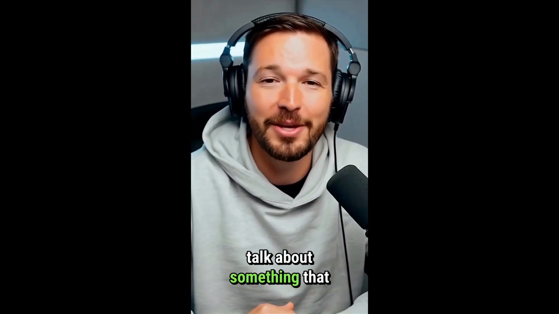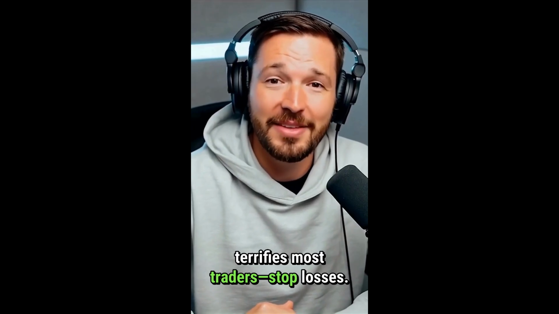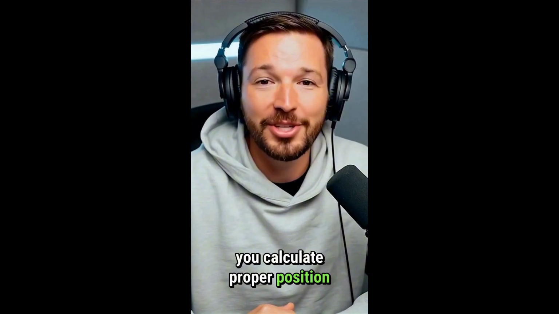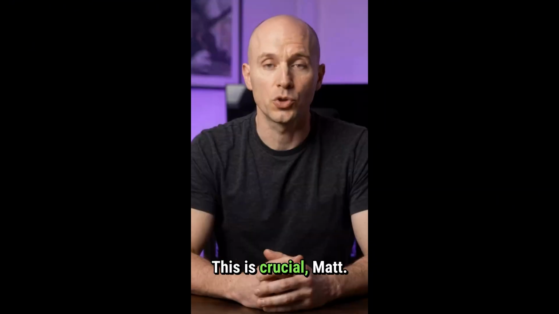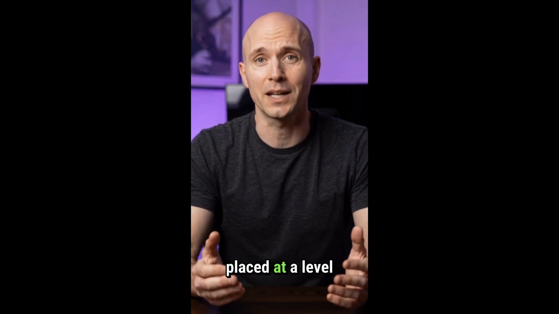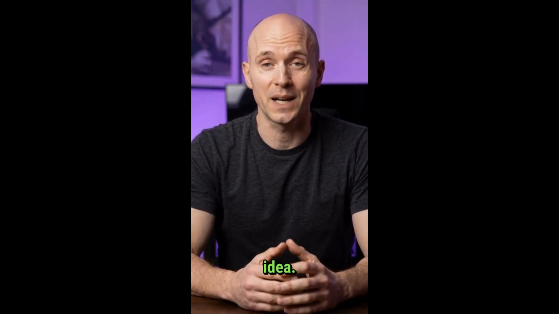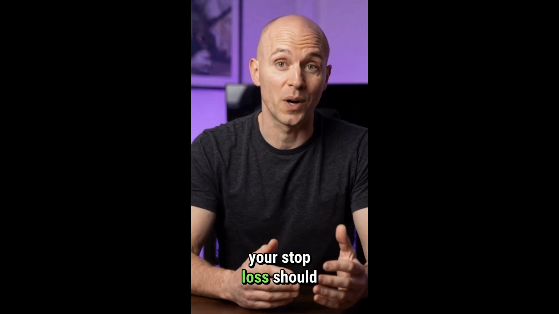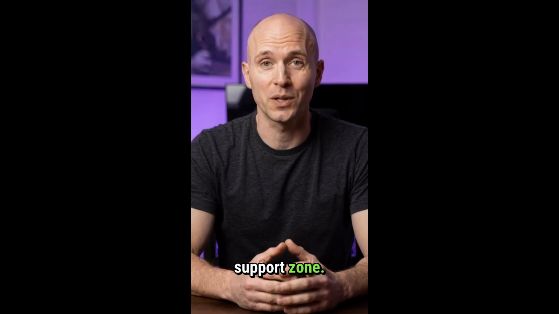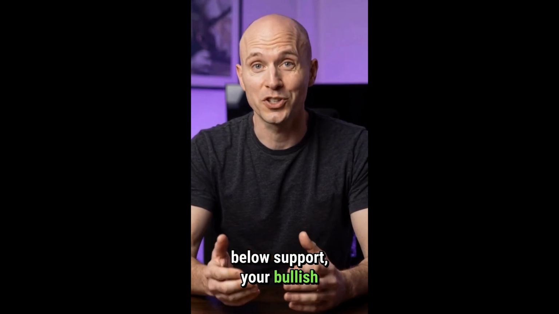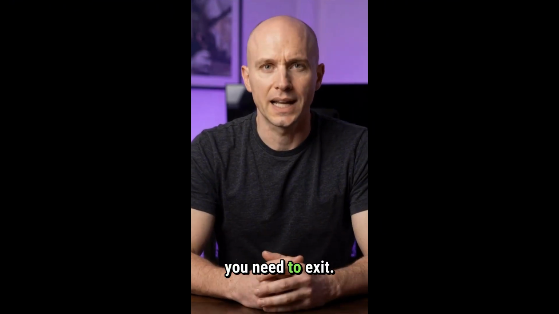Solid advice. Let's shift gears and talk about something that terrifies most traders, stop losses. Where should people place them, and how do you calculate proper position sizing? This is crucial, Matt. Your stop loss is not arbitrary. It should be placed at a level that invalidates your trade idea. If you're buying EUR/USD at a support level, your stop loss should go just below that support zone. Why? Because if price breaks below support, your bullish thesis is wrong, and you need to exit.